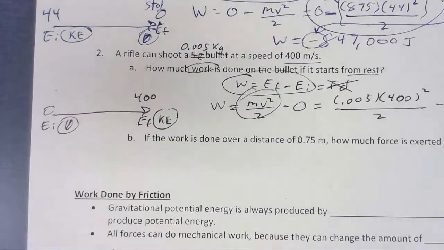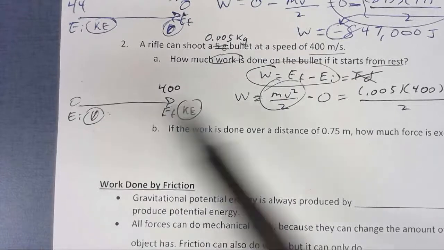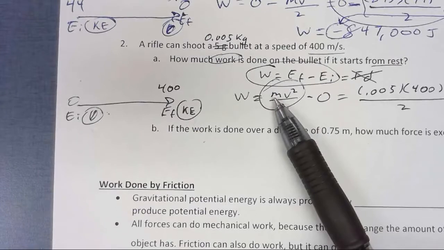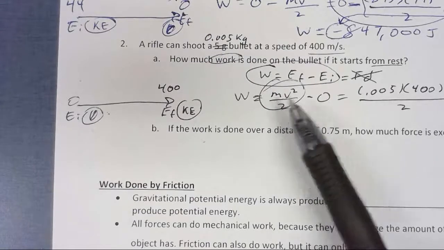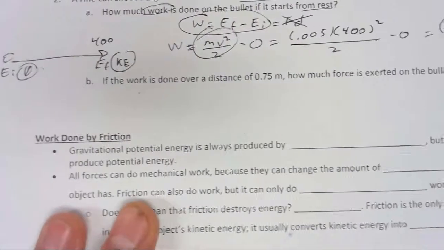So again, bank account, how much money did you have right here? Well, you had nothing. How much money did you have here? Well, we had 400 joules. That's all we're doing, is how much money was put into the bank. If you have $400 at the end, you had to put $400 in. That's all we're saying here.